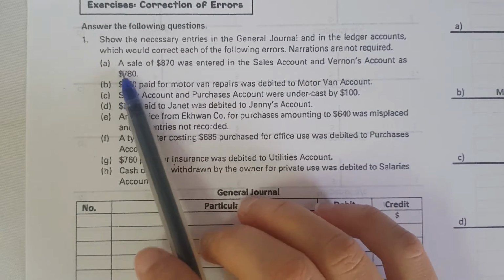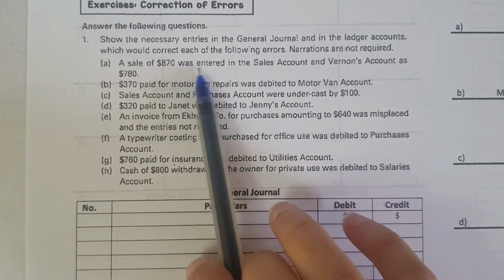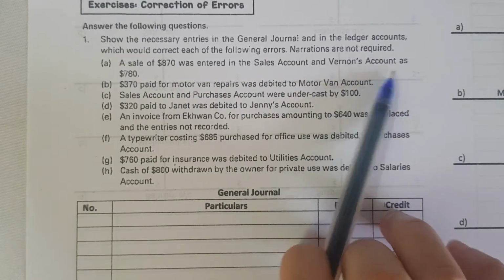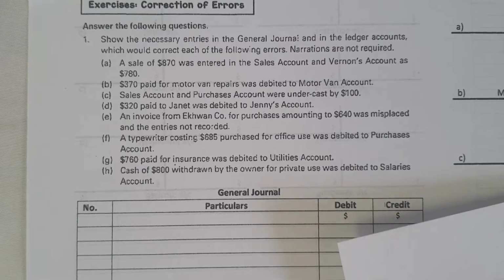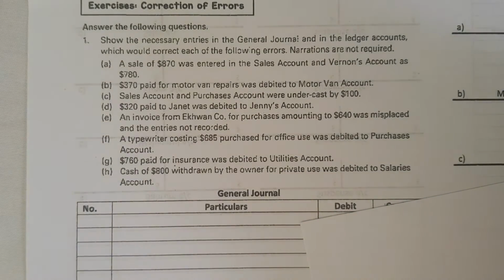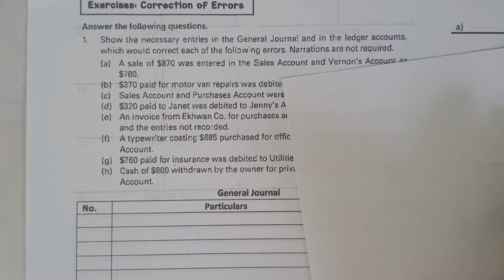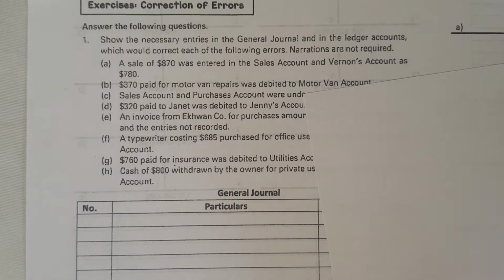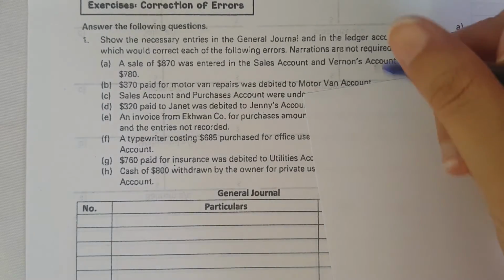Now, 1A. A sale of 870 was entered in the sales account and Vernon account as 780, okay? If you are just starting out, I think it would be good if you can draw out the double entry so you can see more easily what the correct double entry is, what the error is and how to correct it, okay?